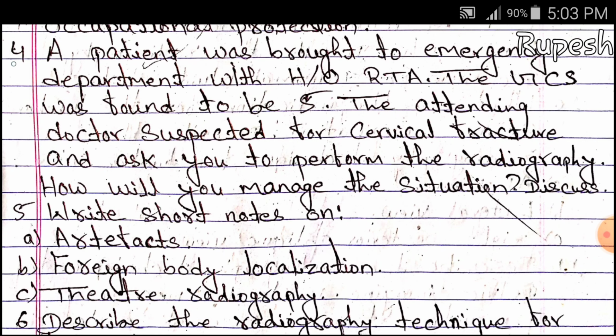So question number 4. A patient was brought to emergency department with history of RTA. The GCS was found to be 5. The attending doctor suspected cervical fracture and asked you to perform the radiography. How will you manage the situation?